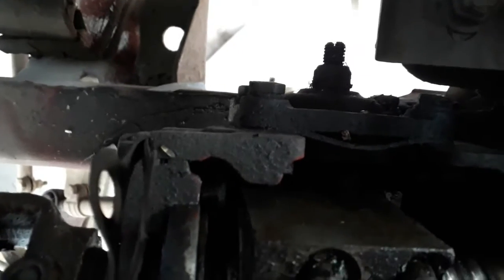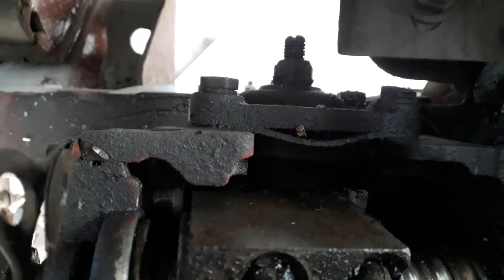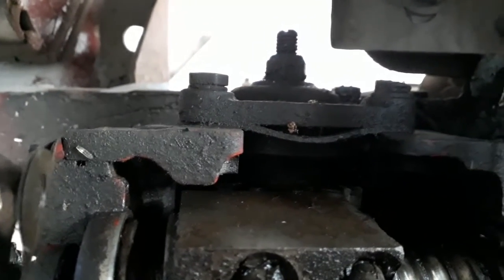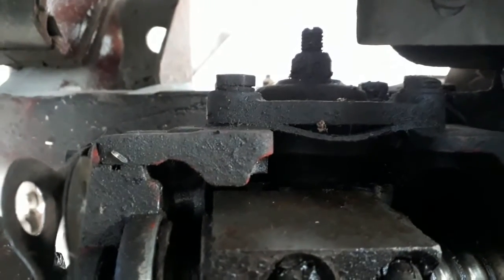If you look closely, the sector gear is placed below the nut. This is the sector gear, and it is also called the cross shaft.